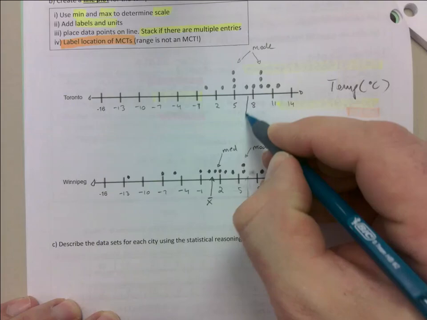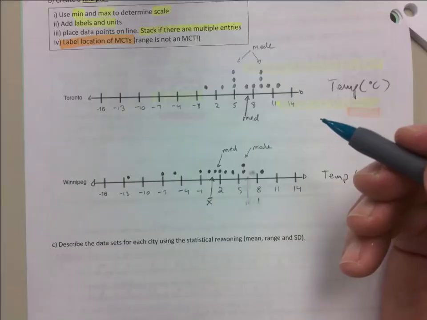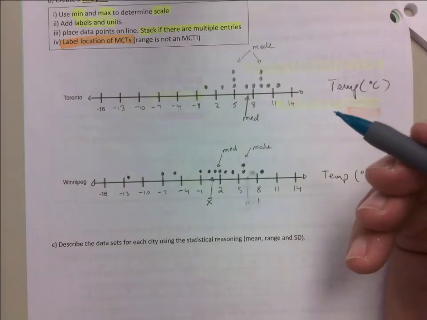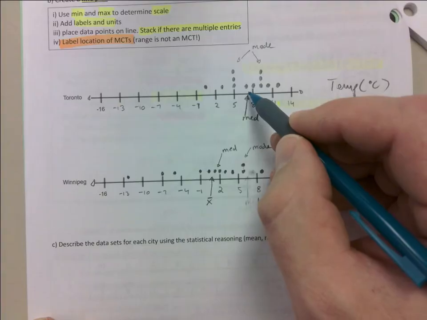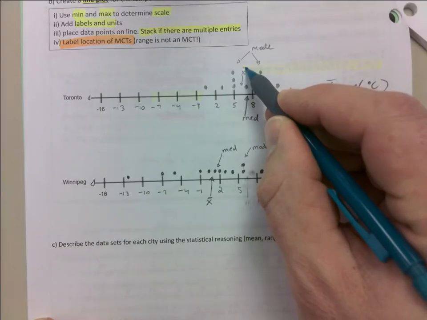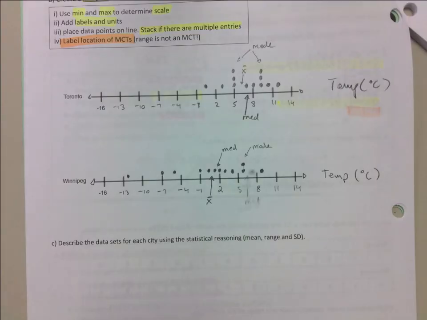Median is right about there. And the average was 6.83. Right about there is our average. 6.83. Close enough is good enough.